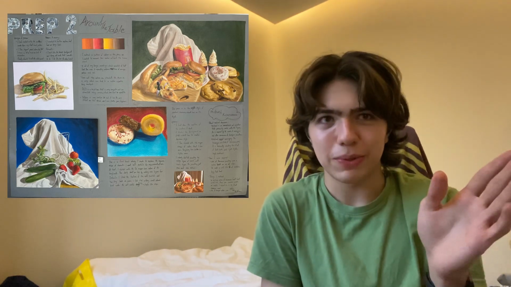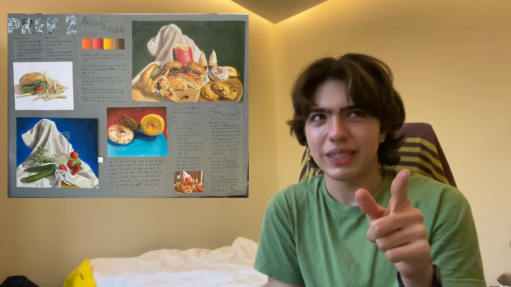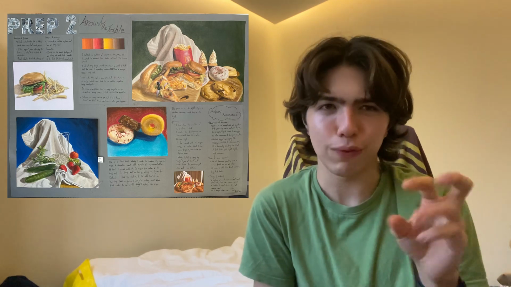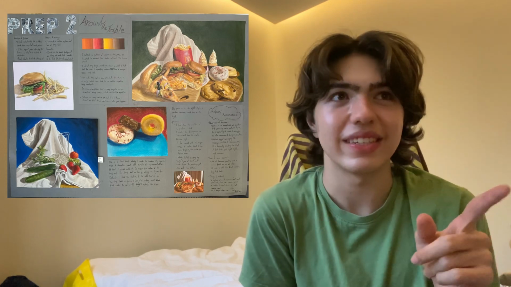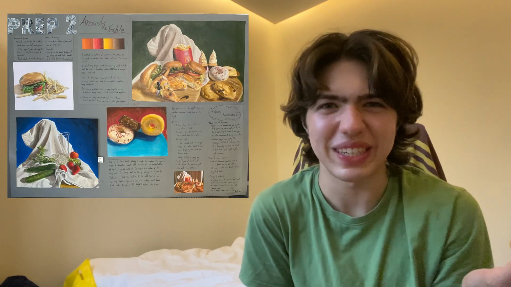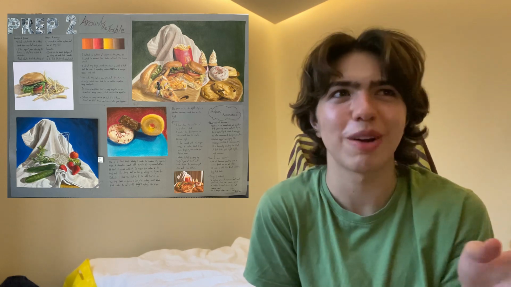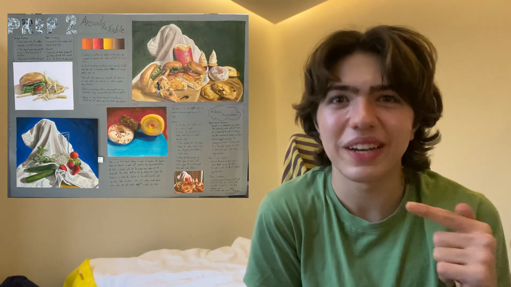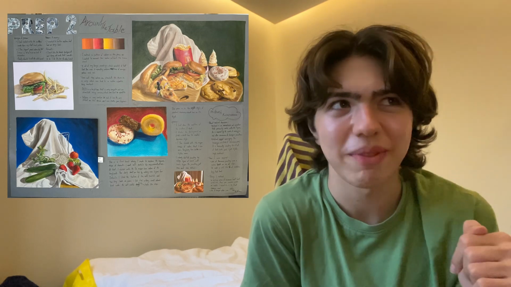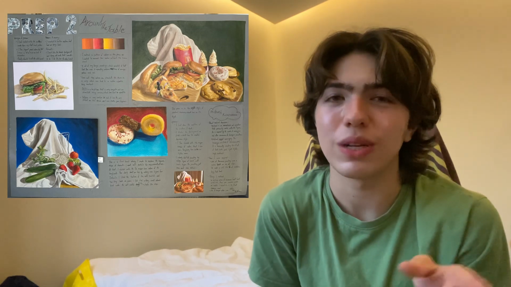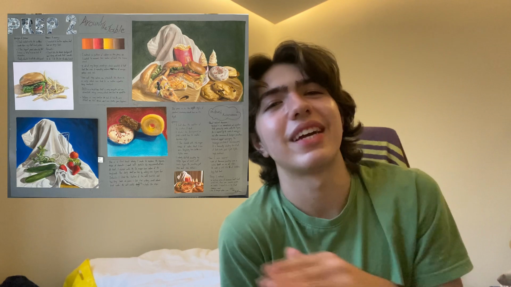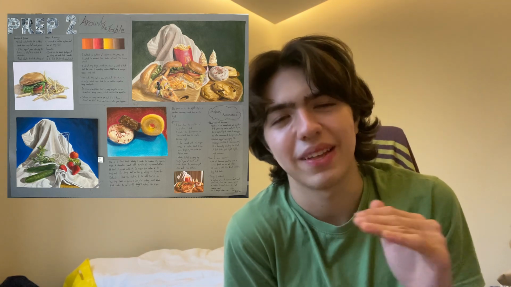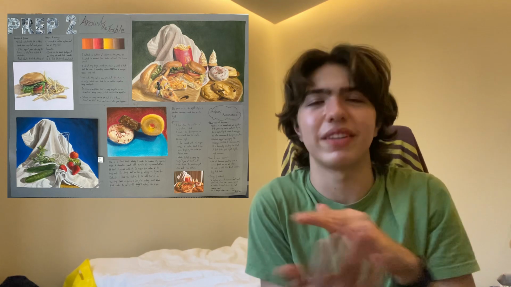During this prep 2, the burger and fries piece was with pencils, just pencils. The junk food piece on the top right was with oil. The greens piece, the cucumbers, the strawberries, and all of that stuff on the lower left, was with acrylics. And the other piece with donuts was with soft pastels. So you can see that I'm literally exploring as much stuff as I can, as many medias and as much of everything.